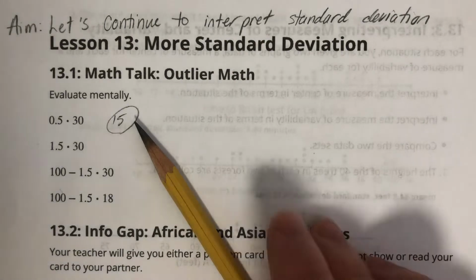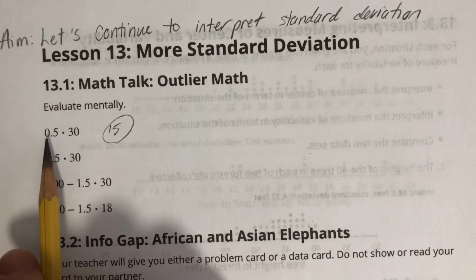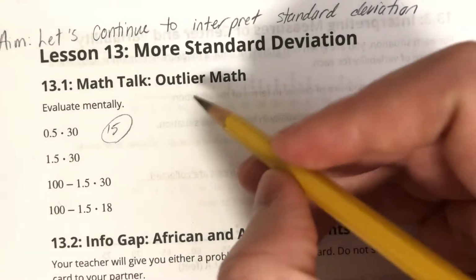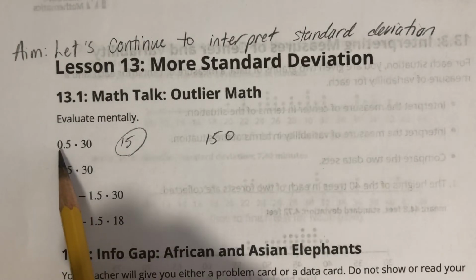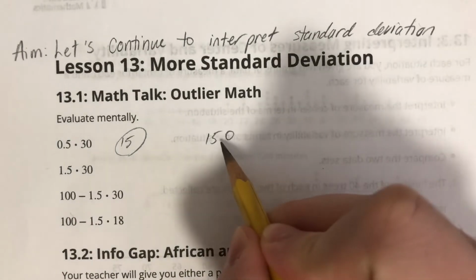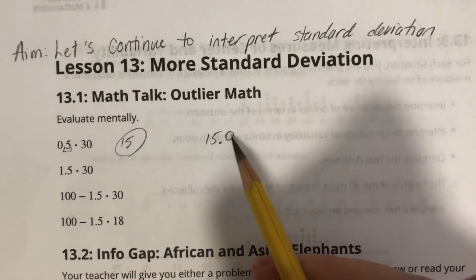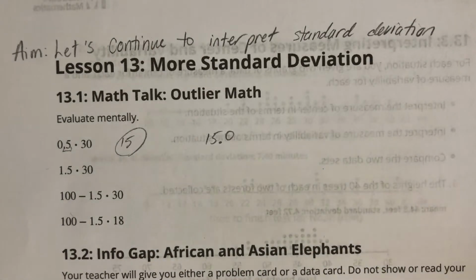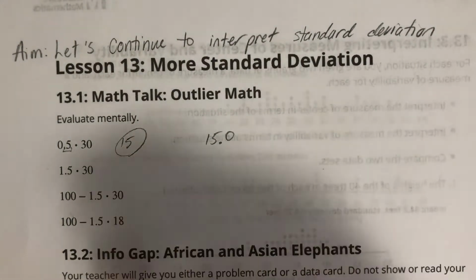Other things you could think of is like multiplying. So I'm going to ignore the decimal for right now and just say 5 times 30. And I know 5 times 30 is 150. And then that decimal point just comes after the first place. If I have one place that's a decimal, I take away the last place. It's a rule of multiplication. That's 15 as well. That's another way to think of it.